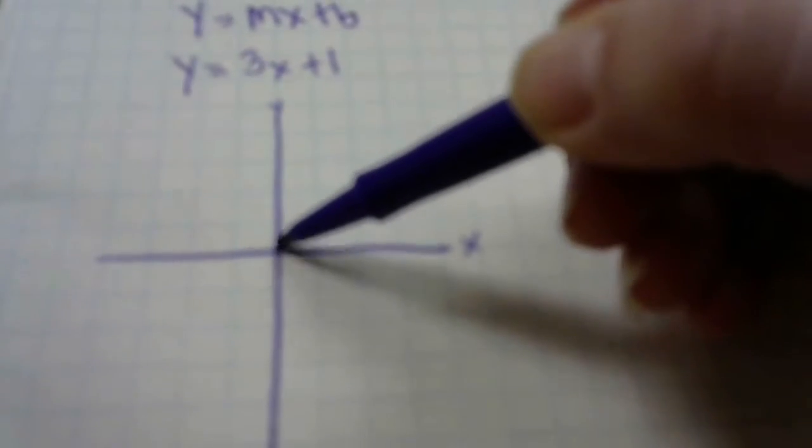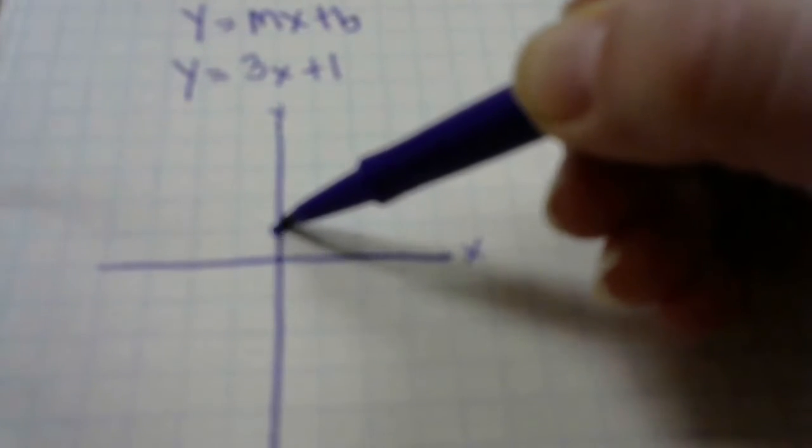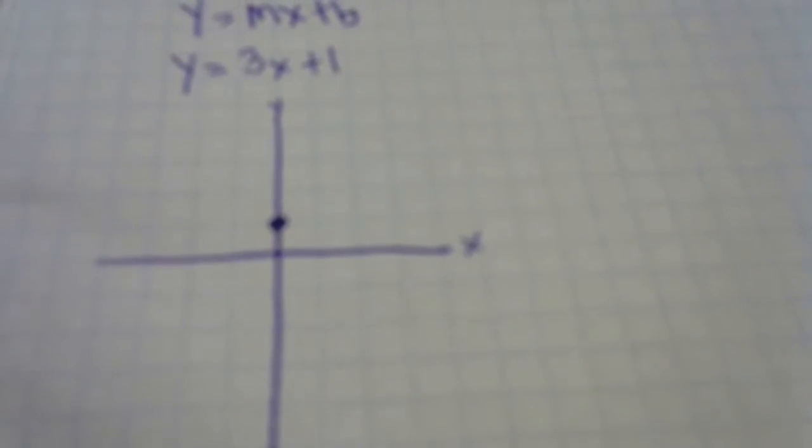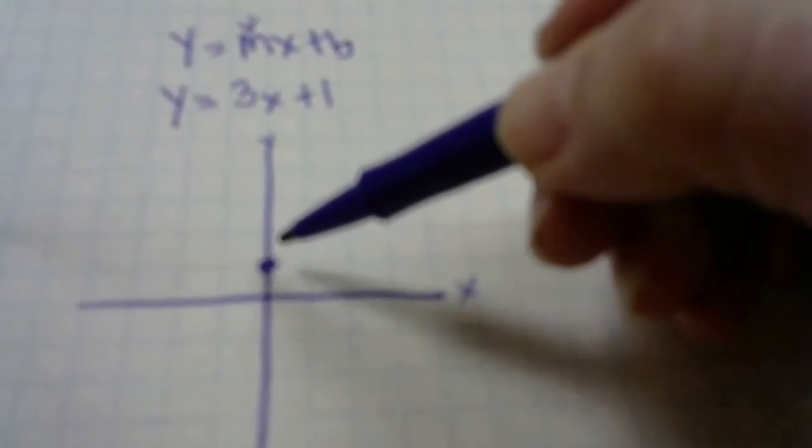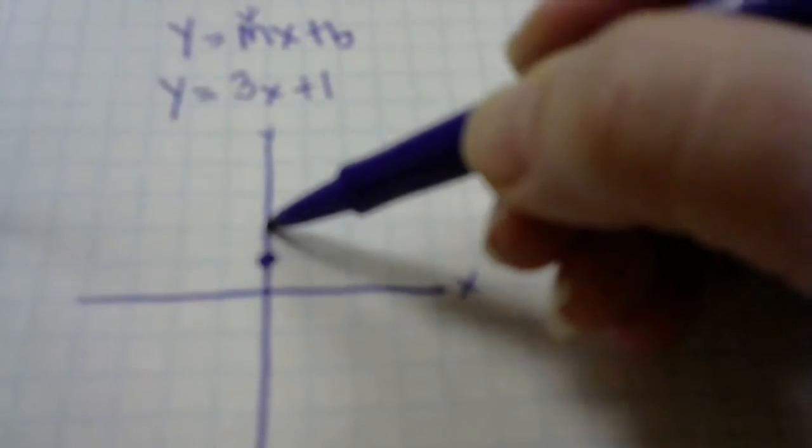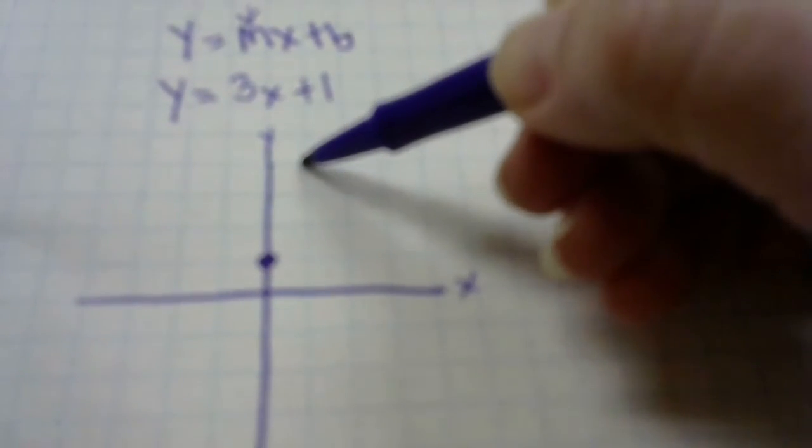So we know that our line is going to pass through, according to my linear equation, plus 1. So positive 1. So here's my y-axis, and here is positive 1. So I'm going to put a dot there. I know that my line is going to cross there because this tells me so. I also know that m is my slope. And my slope is right in front of x, which is 3. So I know, and it's positive, that I can go 1, 2, 3 over 1.